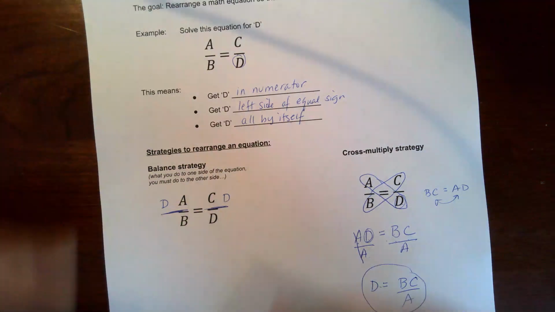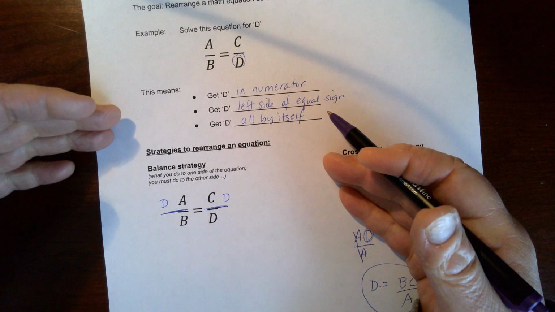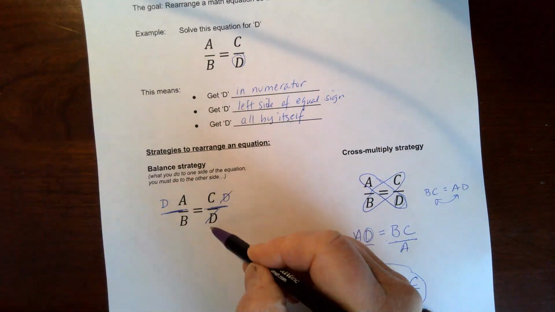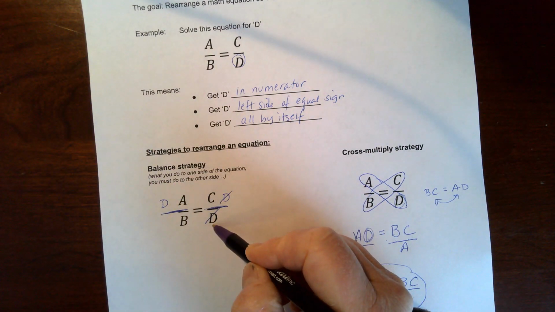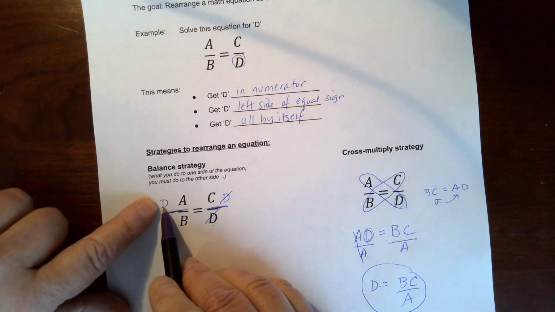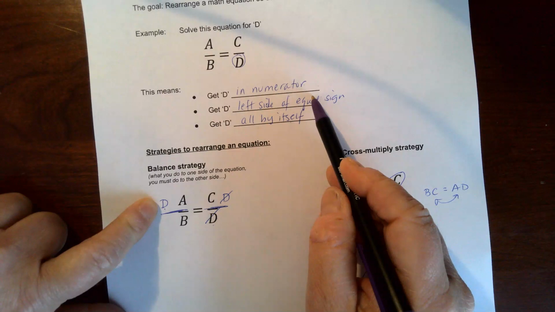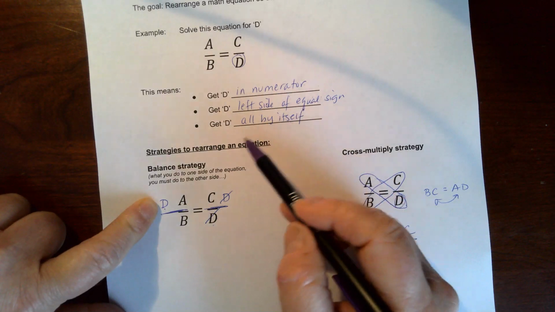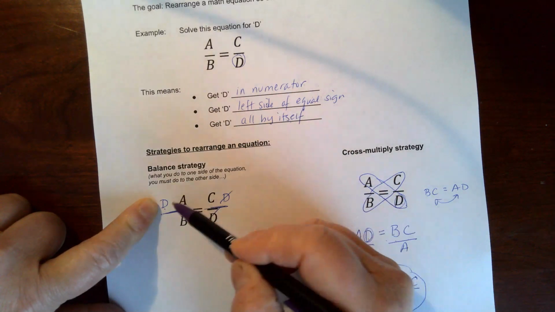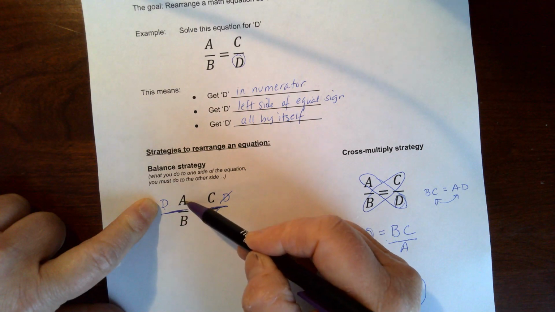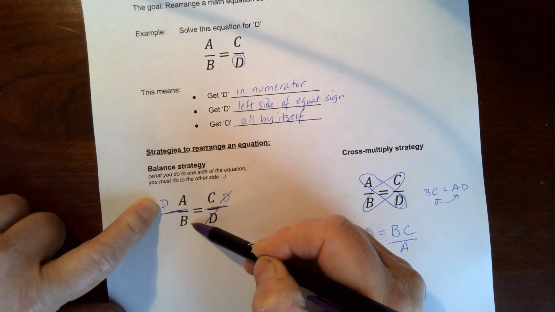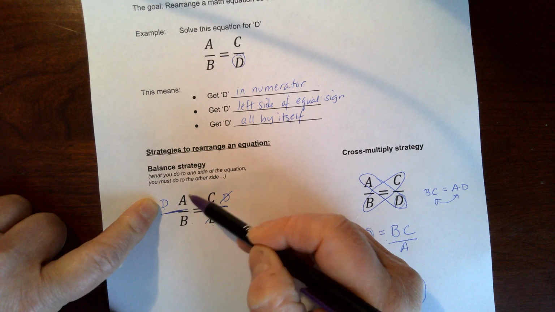So if I multiply both sides of this fraction by D, the D's cancel out on the left side, and now I have D on the left side. And it's in the numerator, so I got those two things by that one action. But what I don't have is D by itself. Currently, D is being multiplied by A and divided by B. We need to get rid of the A and the B.